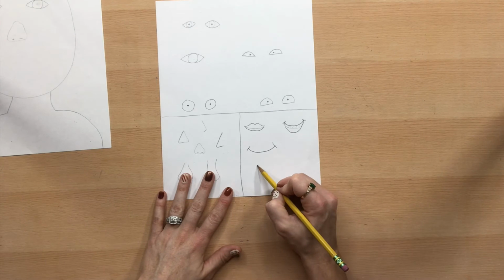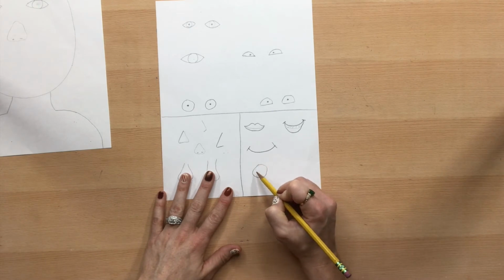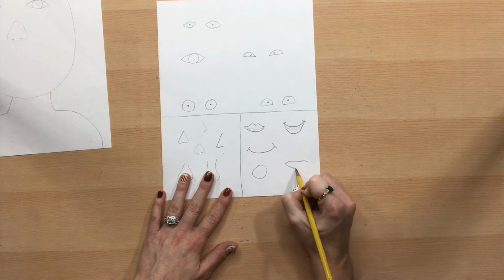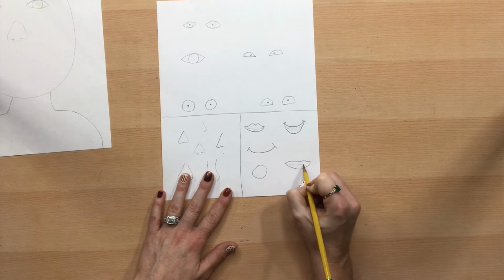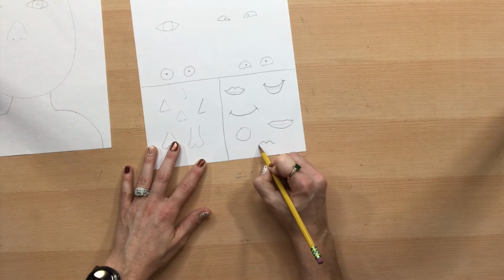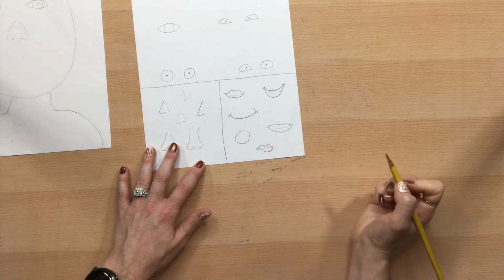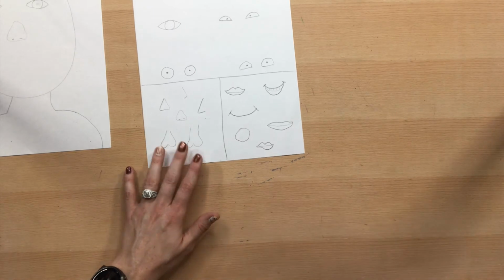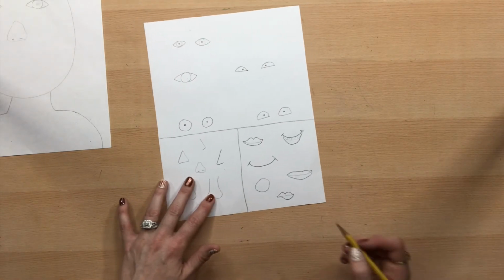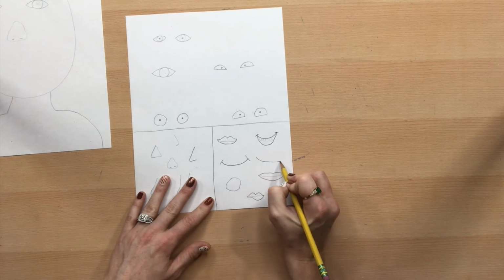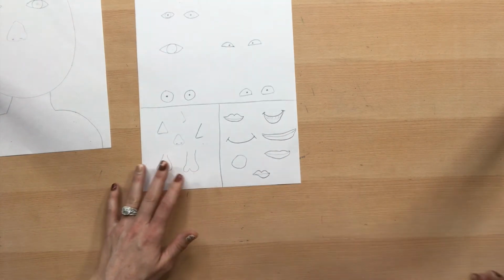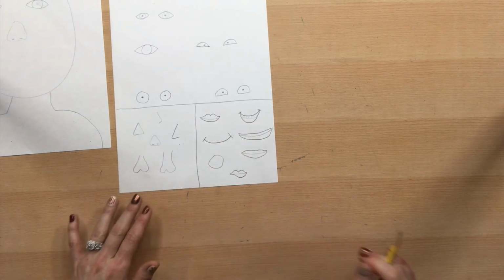Maybe your mouth is open, so like a circle. Maybe your mouth is kind of tiny, like small. Maybe you're gonna do something bigger like this, okay? All different ways to do your mouth.